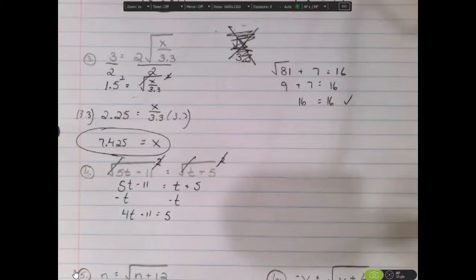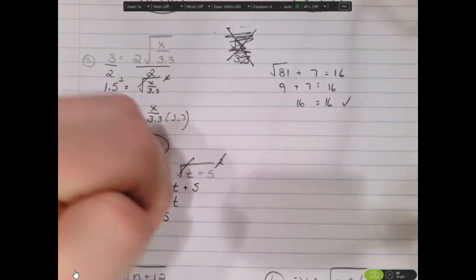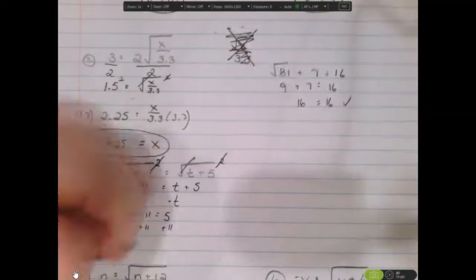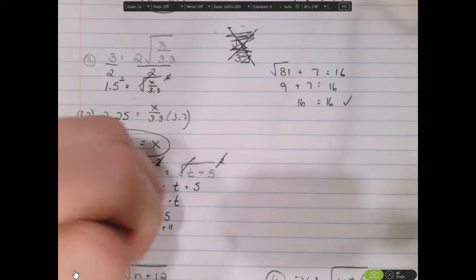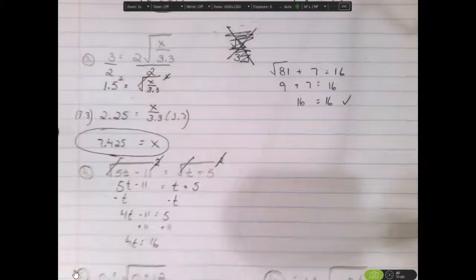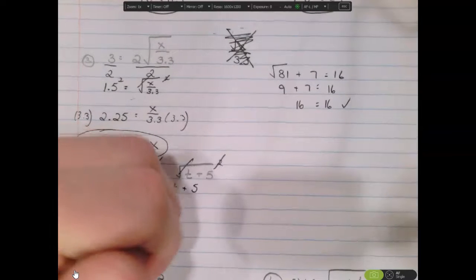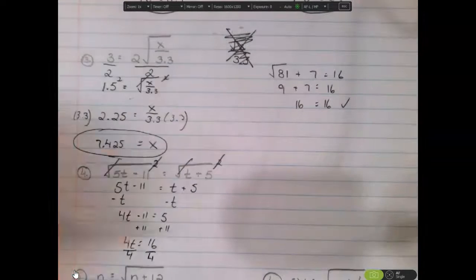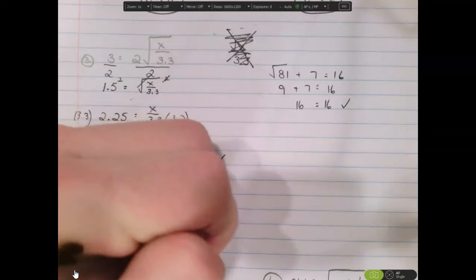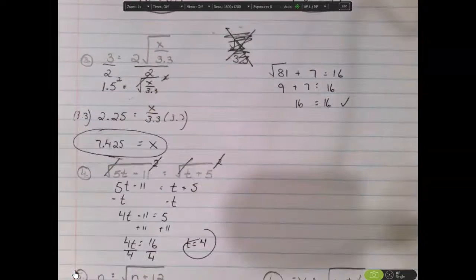And now I need to get my whole numbers on the same side. So plus 11 plus 11. So 4t is equal to 16. Final step, get t by itself, divide by 4. 16 divided by 4, t is equal to 4. So there you have it. So anytime you got a square root symbol on both sides, square both sides, and then just solve.